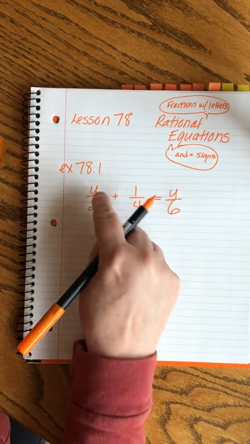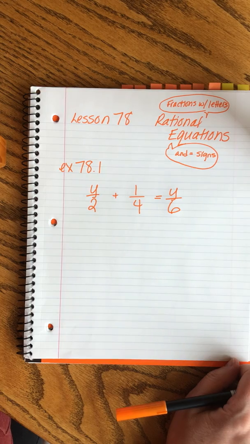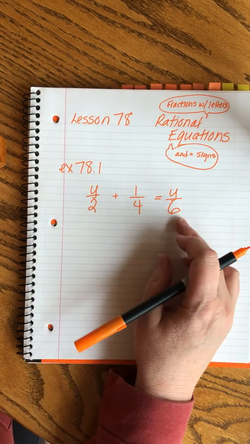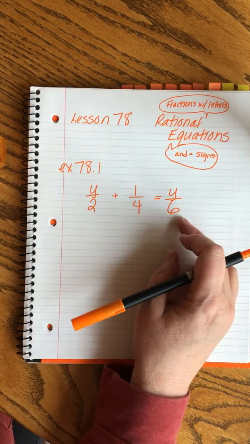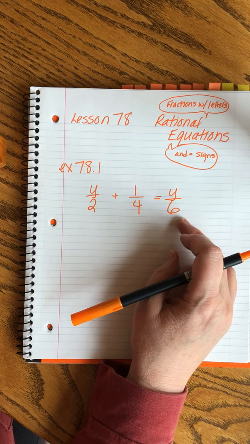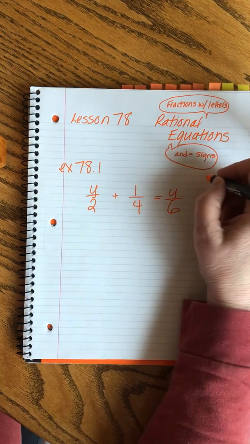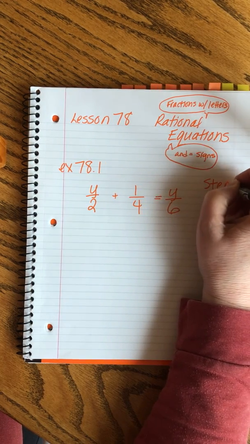Okay. If you ignore the fact that those are y's, this looks pretty straightforward, doesn't it? We're adding together fractions that have these denominators. All right, what do we do in a problem like this? I'm going to write our steps over here.